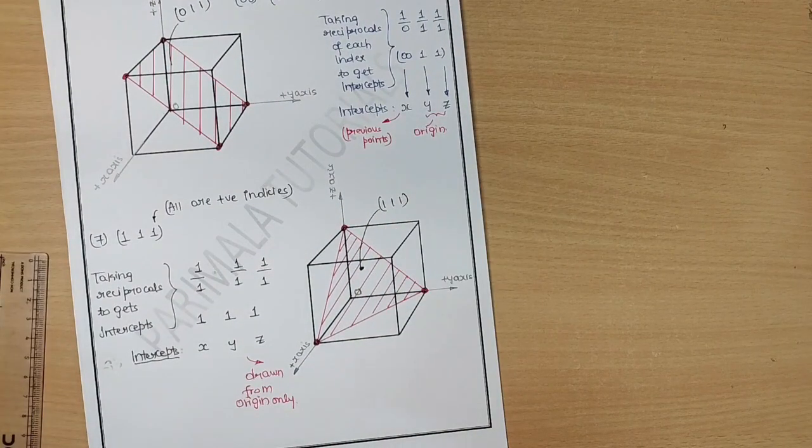So this would be the first video on Miller Indices. The second video would be all about the negative index. These 7 examples are all based on index 1 or 0 and all are positive indices.